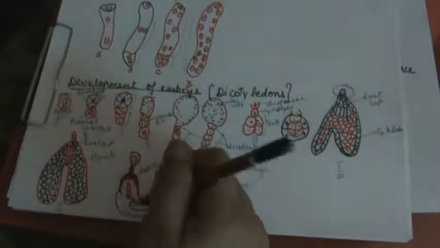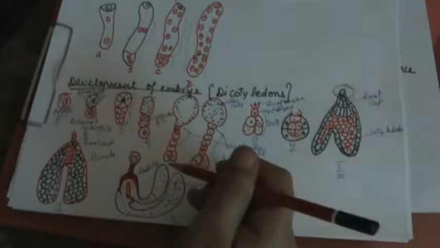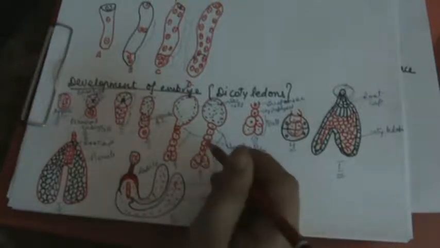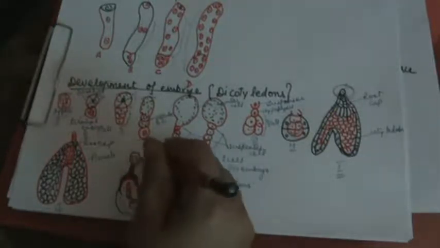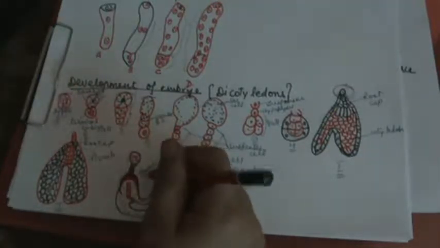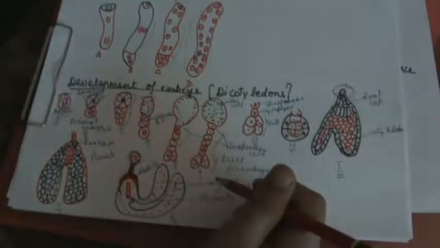The cotyledons grow rapidly, whereas a few cells at the base of the cotyledons differentiate into a dome-shaped plumule. This is the radicle, this is the dome-shaped plumule. These two are the cotyledons.